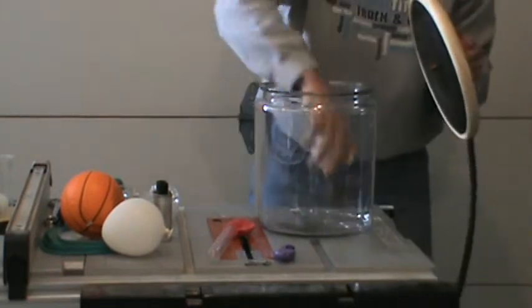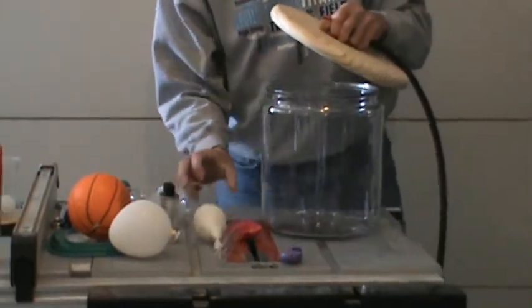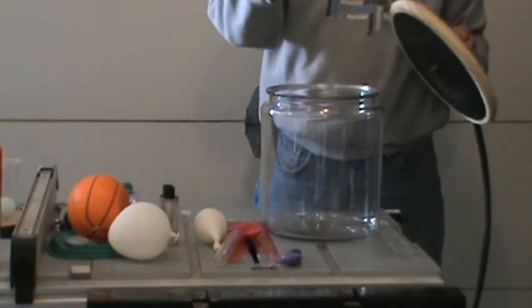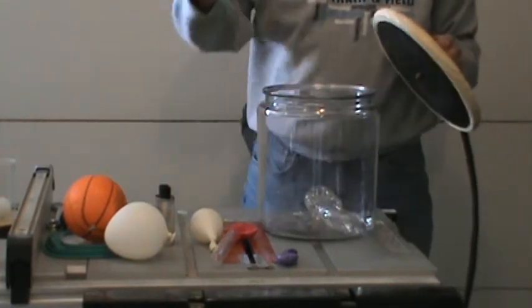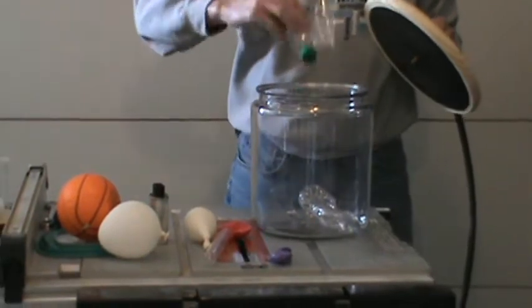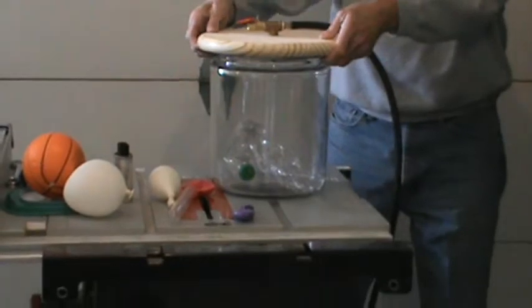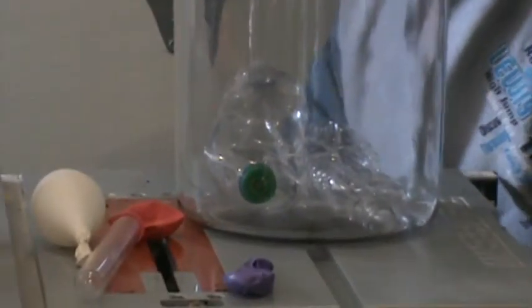So we've seen that enough, I think. Okay, now let's go ahead and try. We got two plastic bottles here. One without a cap and one with the cap on. And what do you think is going to happen with these two when we vacuum the air out? So make your predictions.